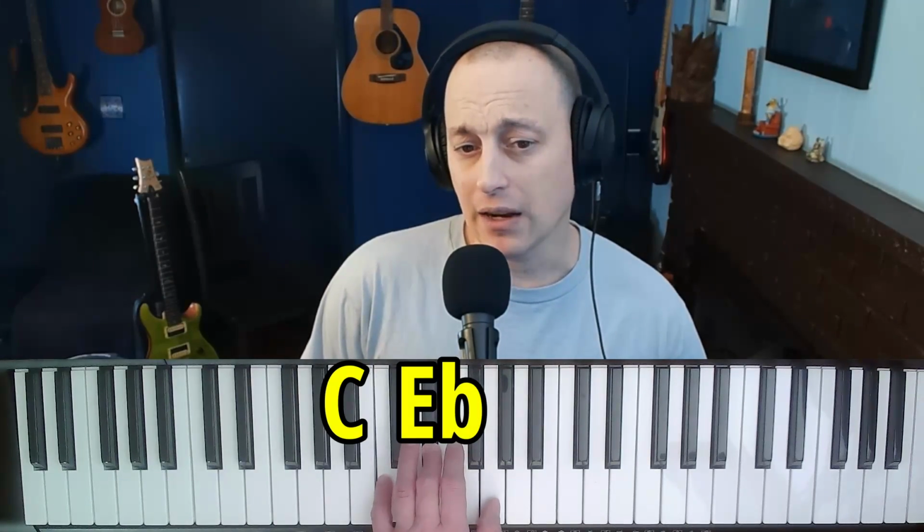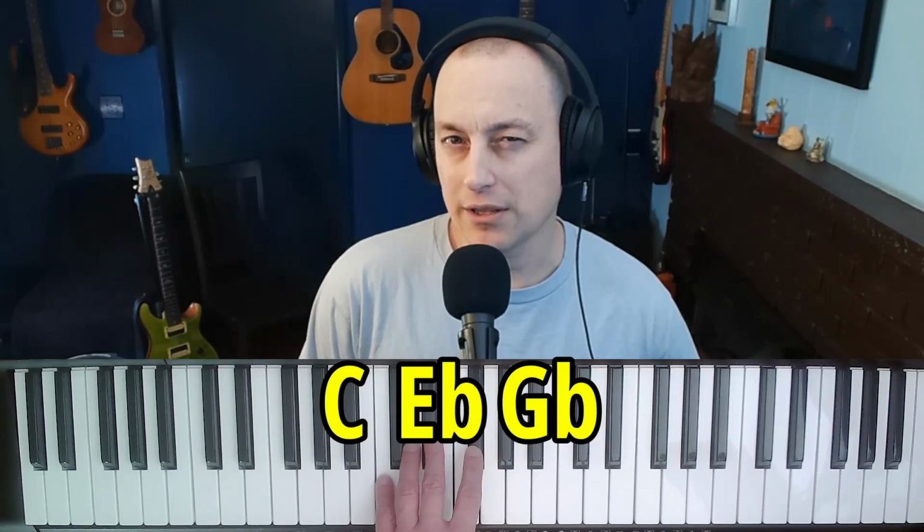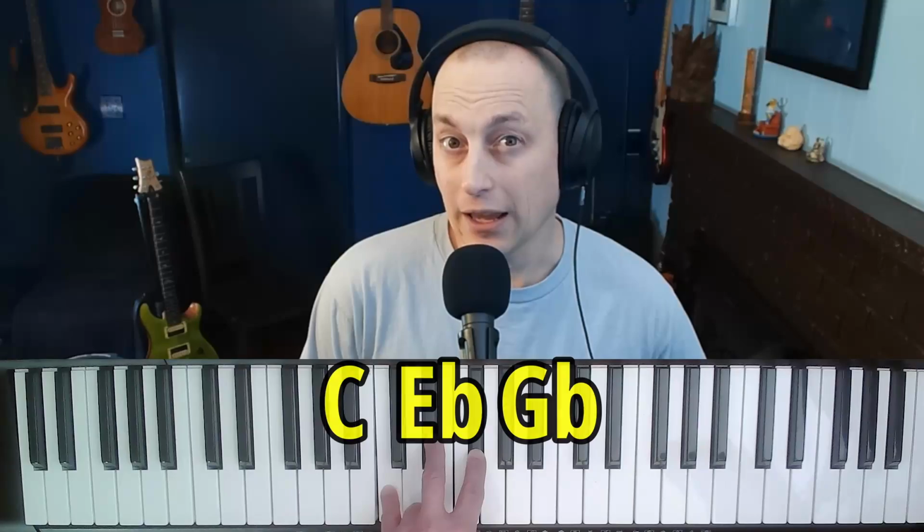So C is still C. We've got the C there, that's our 1. The E becomes an E flat, and in this case the G becomes a G flat. And so we have this lovely, very dark sounding triad in the 1, flat 3, and flat 5.